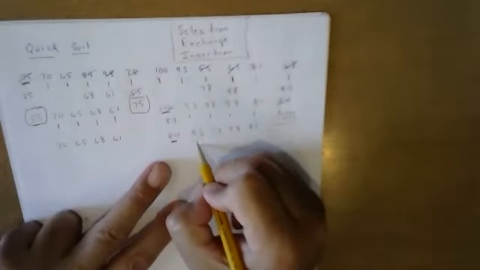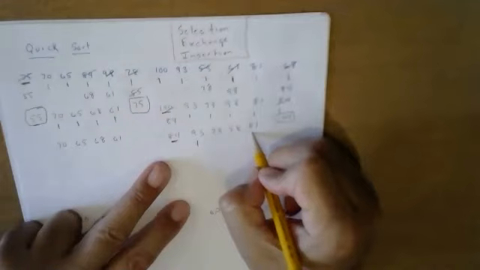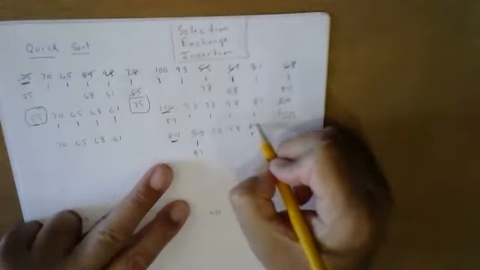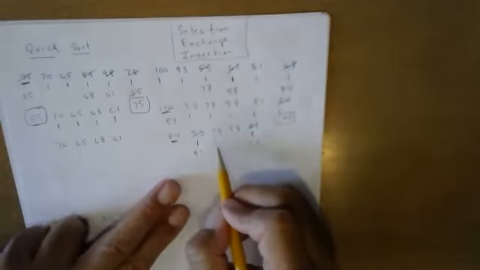Okay, let's take a look at this one. This is a pivot. Okay, this is greater than, so I stop. This is less than, so I swap them. This becomes 81. This becomes 93. I move over. Is it greater than?